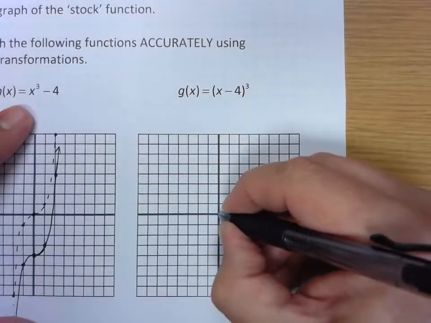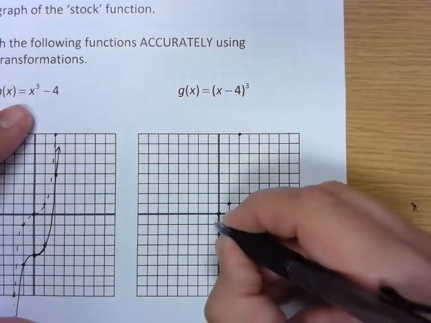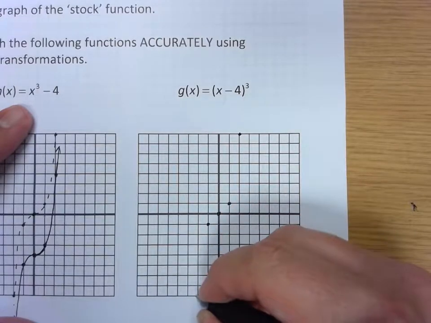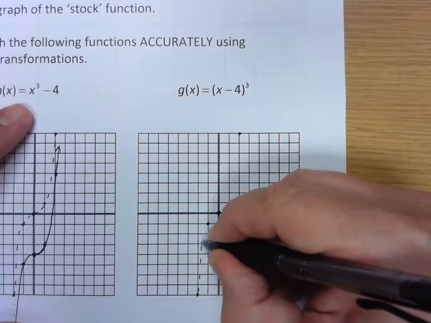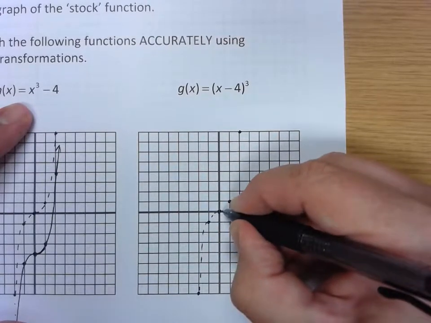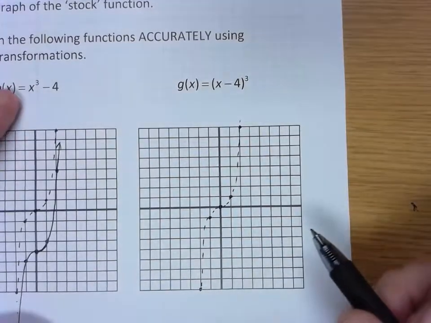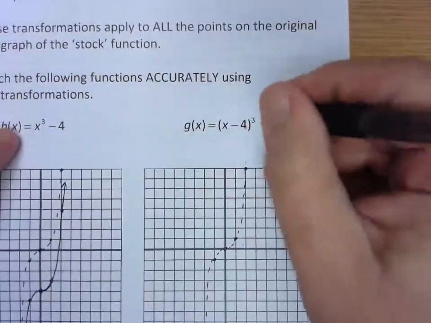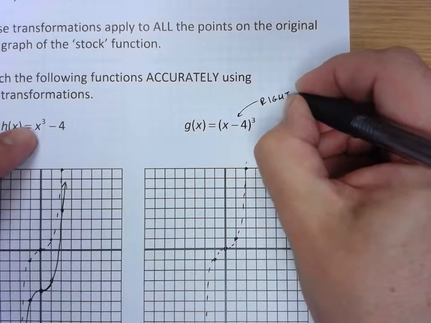I'm going to use those initial 5 points that are on the original cubing function's graph. So again, this is the untransformed version of the cubing graph. And I'm dotting that in just because I'm using it as a reference. And I want to move this right by 4 units.